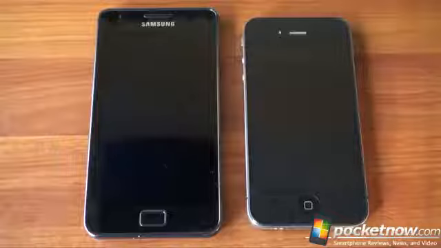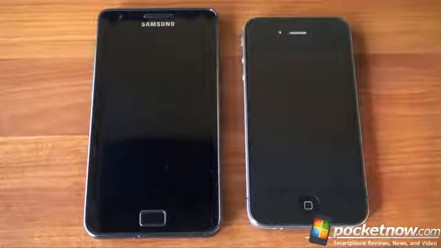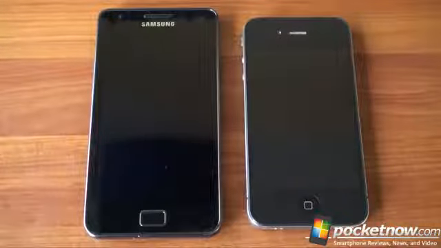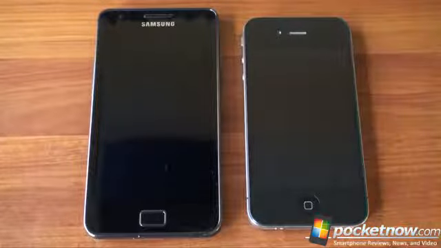Okay, so lots to talk about here. Let's start off with pricing. The iPhone 4 is available in two configurations. The 16GB model is $200 and the 32GB model is $300. Now the Galaxy S2 is much more expensive because it's sold unlocked right now. It's not tied to carriers around the world, and when it is tied, it'll be offered at a lower price.